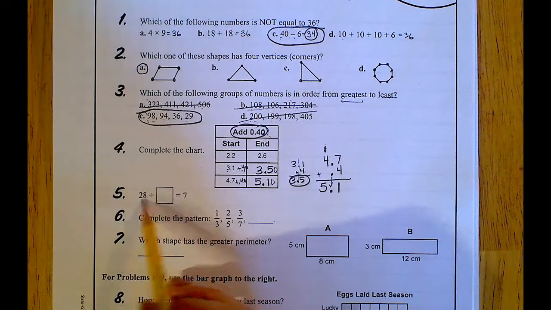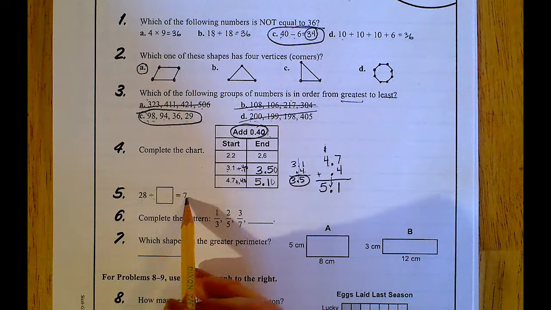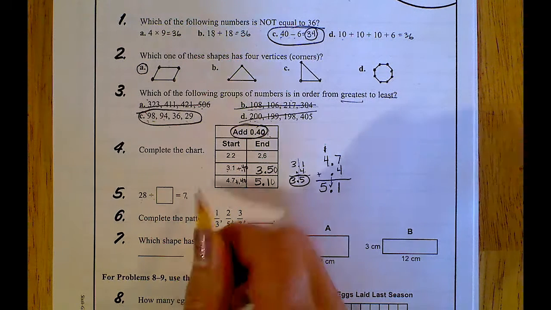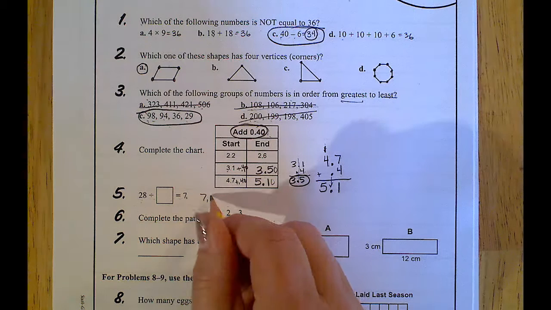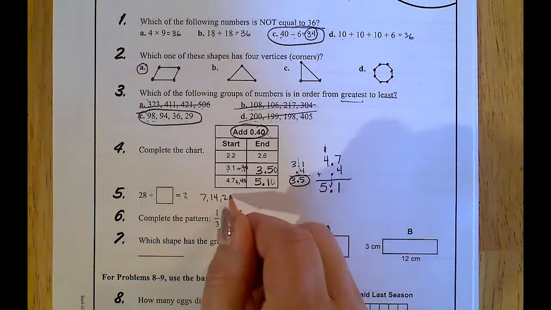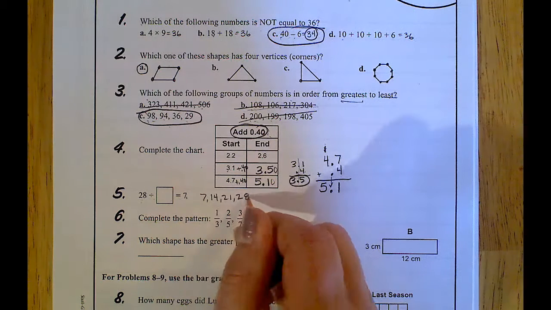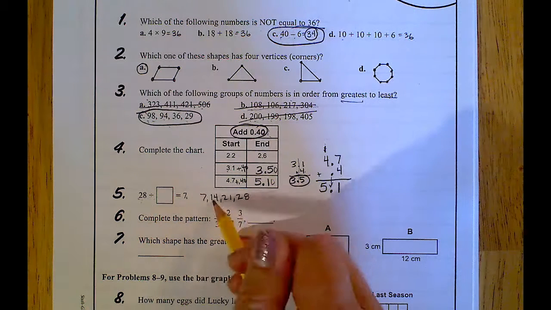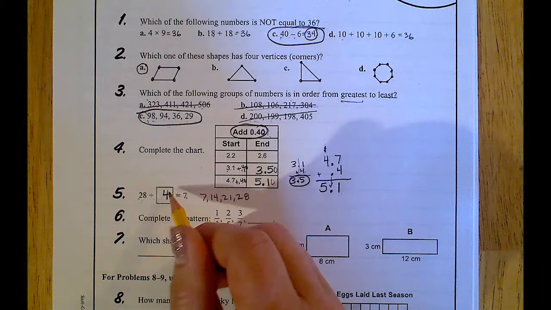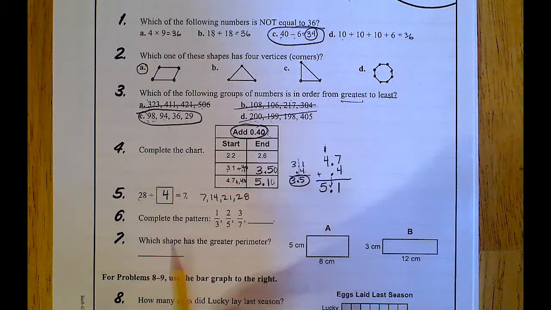Next one. 28 divided by something equals 7. So you can count how many times by 7. 7, 14, 21, 28. We landed exactly on it, so it's 1, 2, 3, 4. 28 divided by 4 is 7.